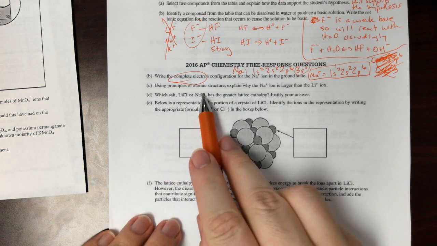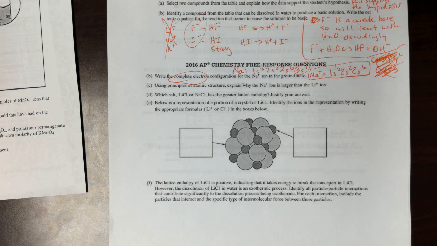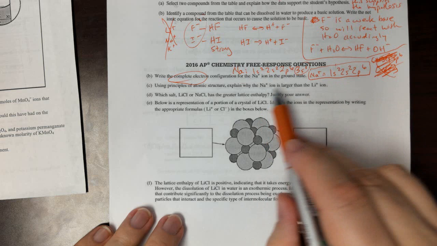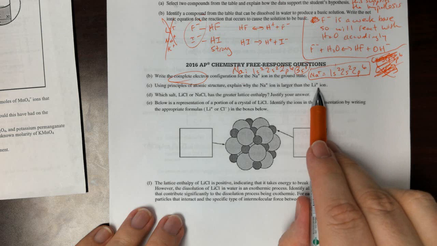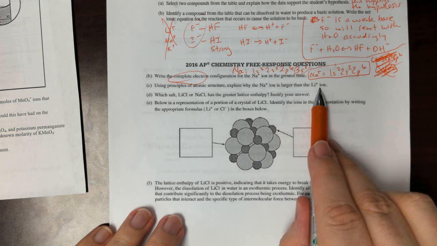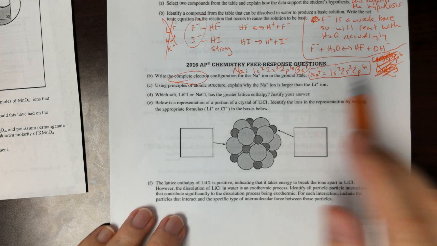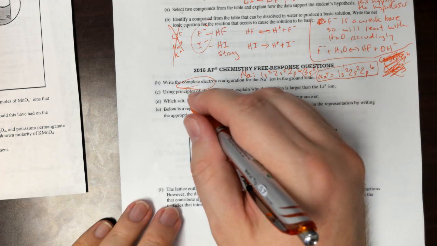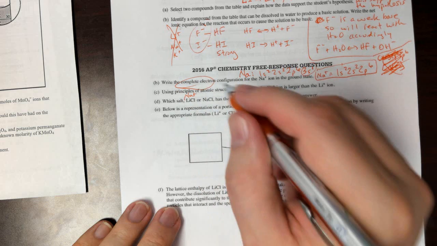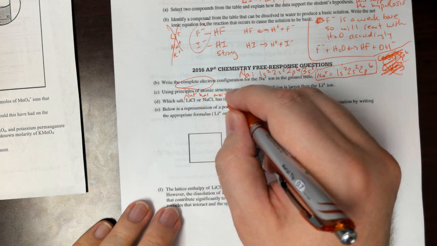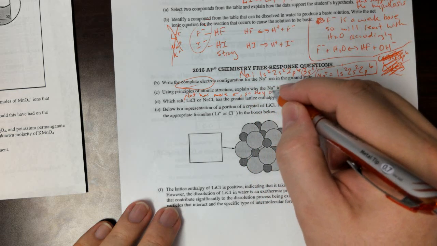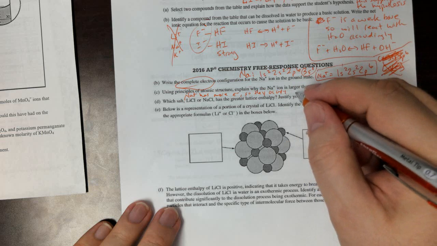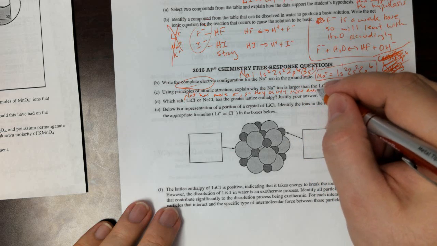All right. Using principles of atomic structure, explain why the sodium ion is larger than lithium. Okay. Don't overcomplicate that. We know that cations are going to shrink, and the more positive they are, the smaller they're going to be. But that really doesn't affect these two because they are in the same column. So this is really just due to sodium. Even the cation has more electrons, so they occupy more energy levels.